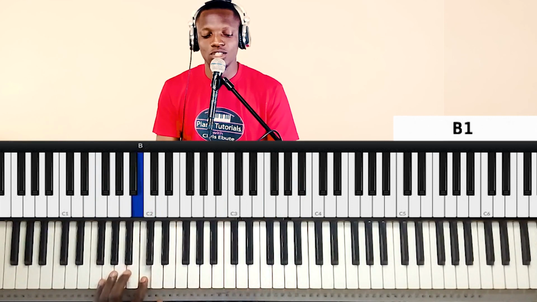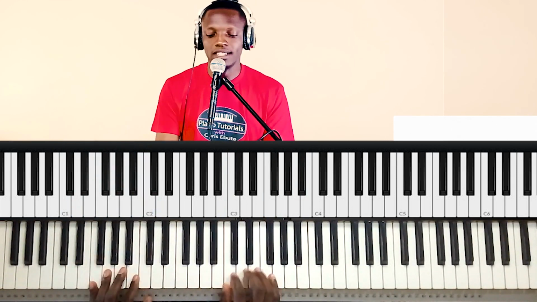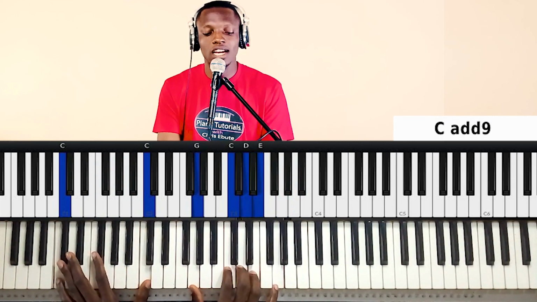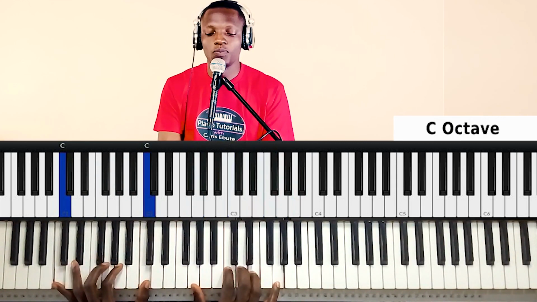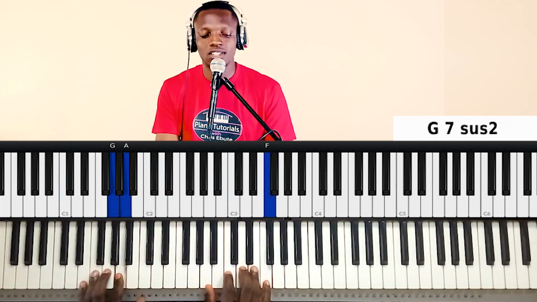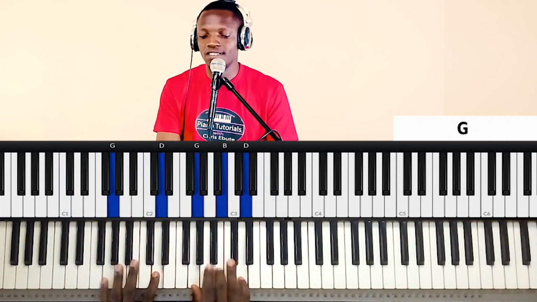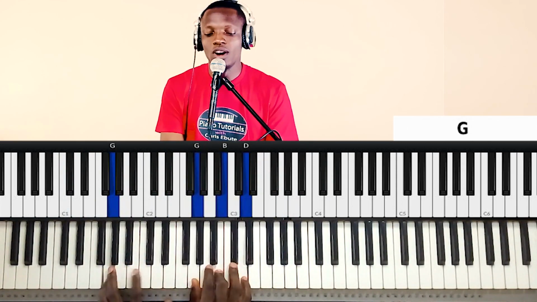It's basically using the diatonic notes to make it sound better. So if I'm going to the 2 now, I can do like 2, 1, or then 5, then 1.